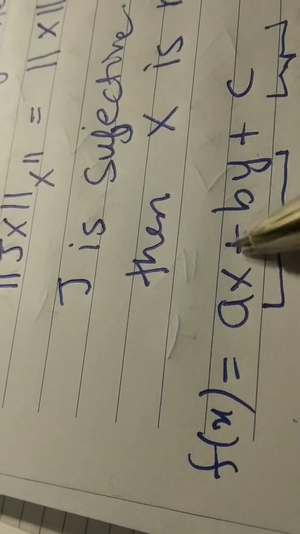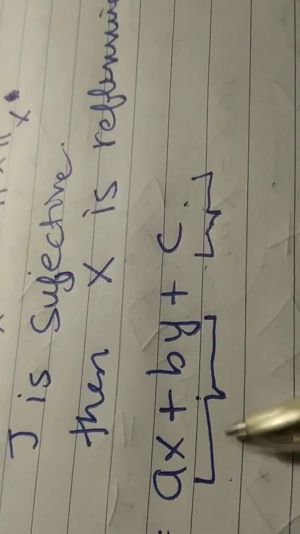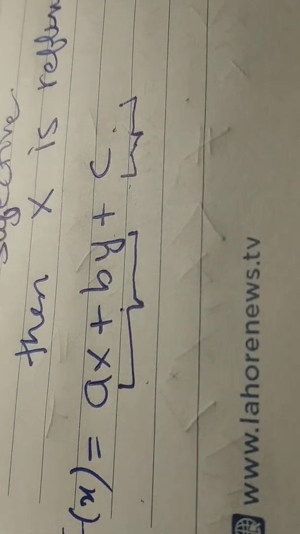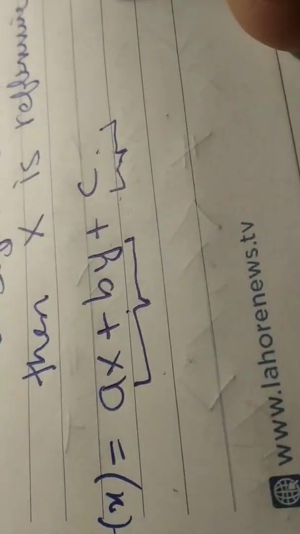The function which is composed of some linear function and some constant is called an affine function. We can also say that it is an affine combination. Affine functions are the only functions that are both convex and concave.